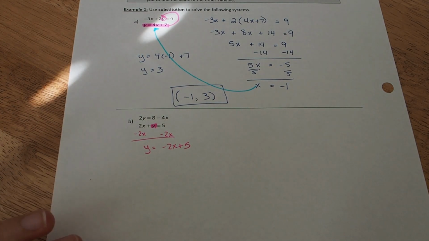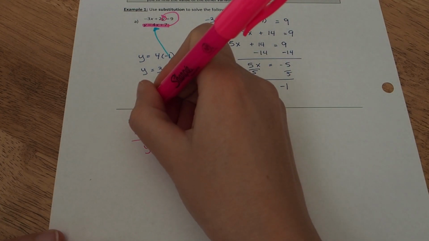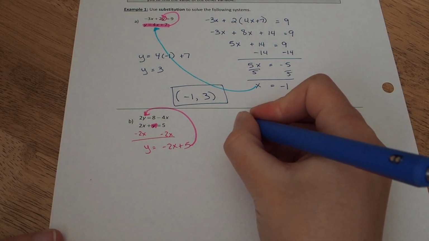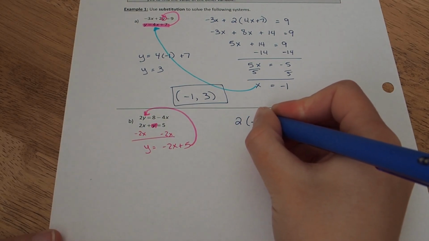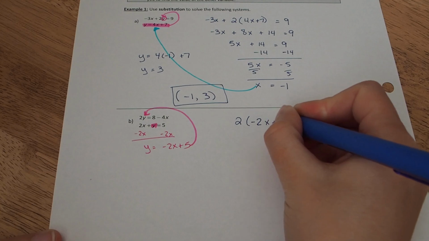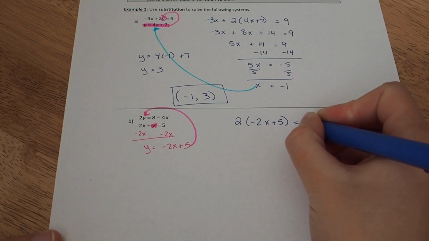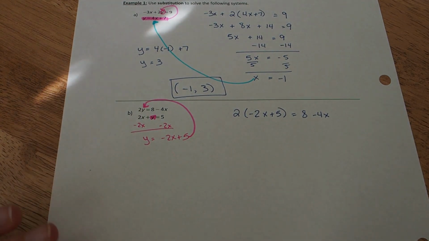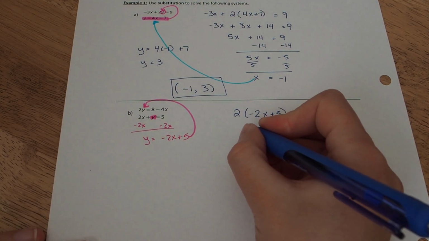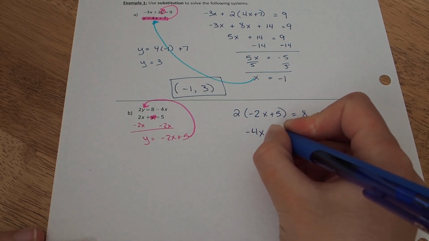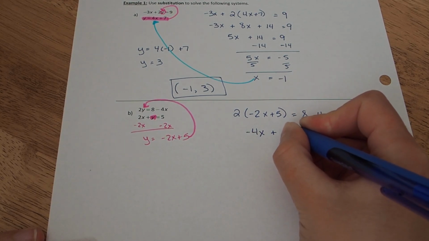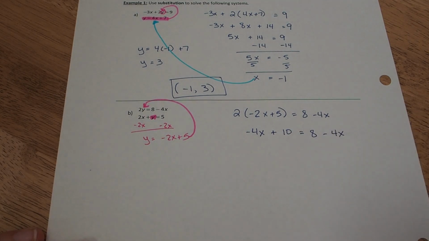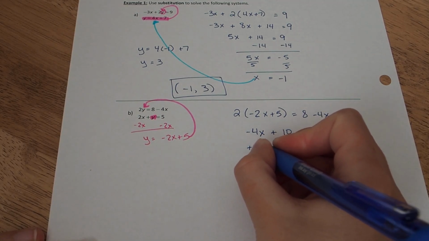Okay. Once again, I know what y is equal to, so plug it in for y in the other equation. That's going to give us 2 times the expression for y, so 2 times negative 2x plus 5 equals 8 minus 4x. And then we're going to simplify and solve for x. 2 times negative 2x is negative 4x, plus 2 times 5 is 10, equals 8 minus 4x. Solve for x, so I'm going to add 4x to both sides.